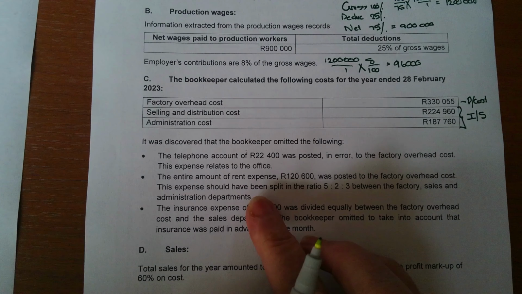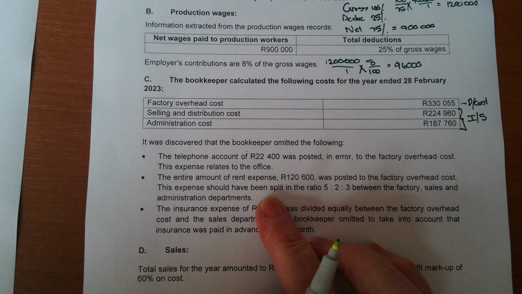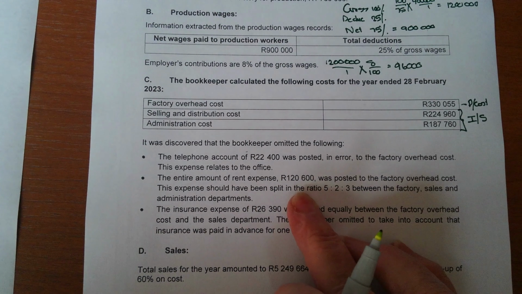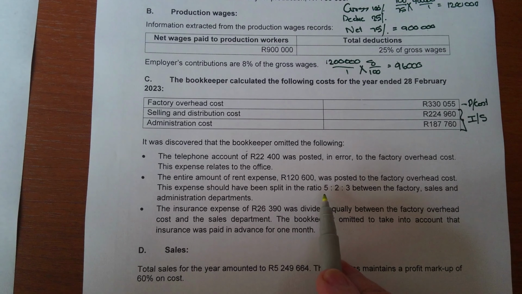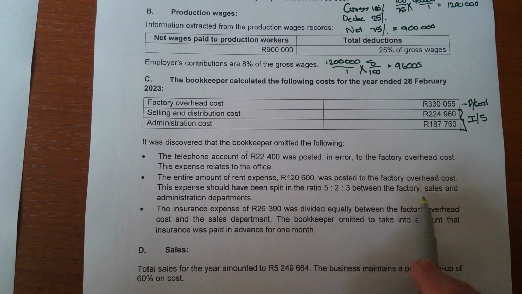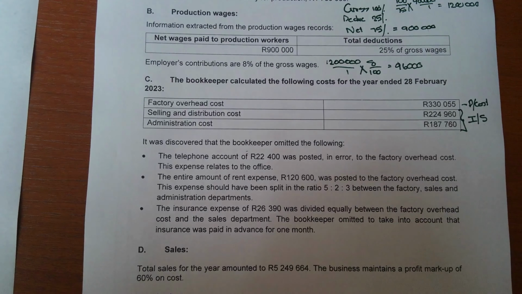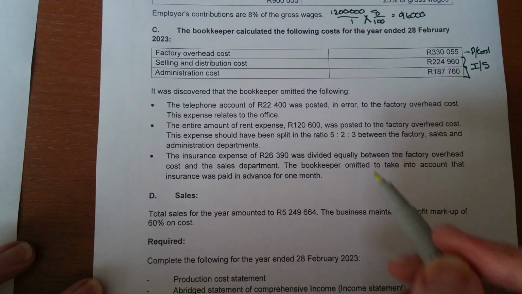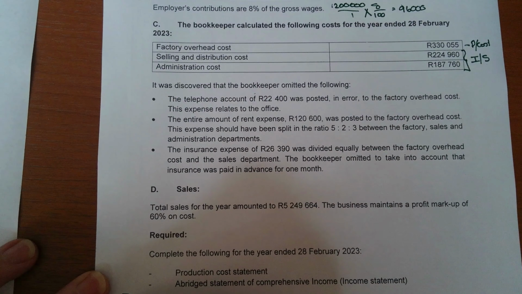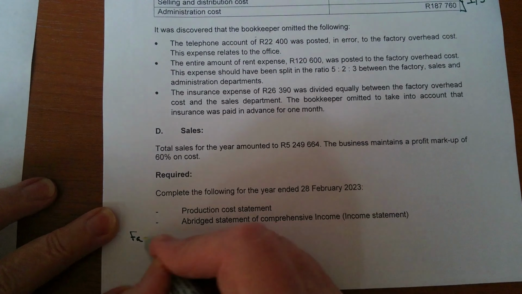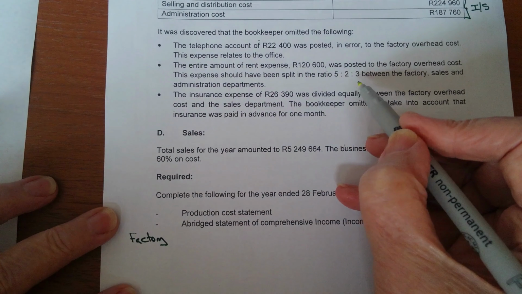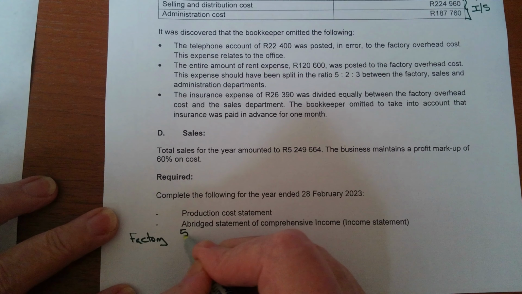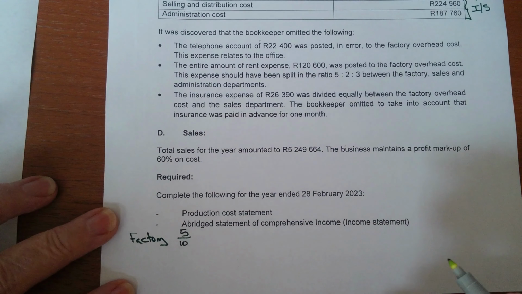Okay, the entire amount of rent expense, 120,600, was posted to the factory overheads account. This expense should have been split in the ratio 5 to 2 to 3 between the factory and the sales and admin department. So 5 is factory, and 5 plus 2 plus 3 gives me 10. So 5/10 of the amount must go to the factory.